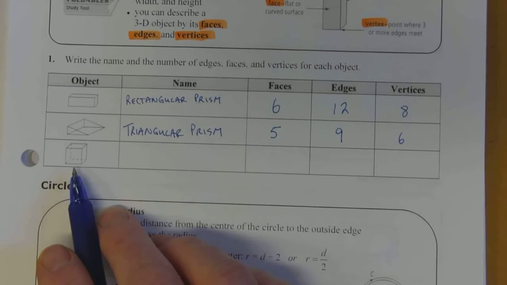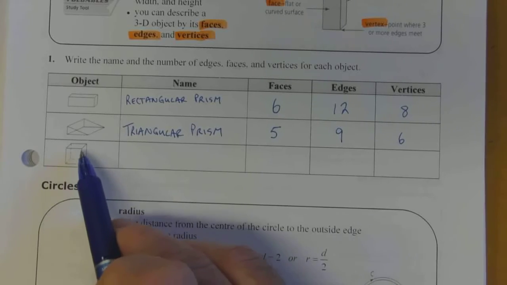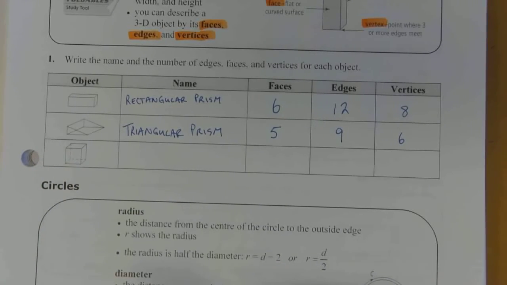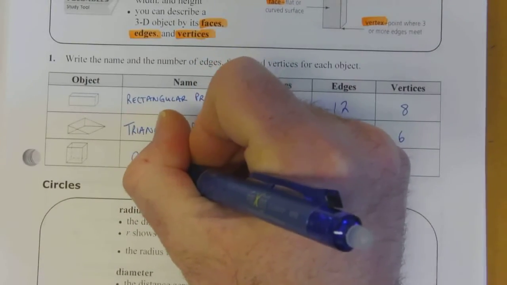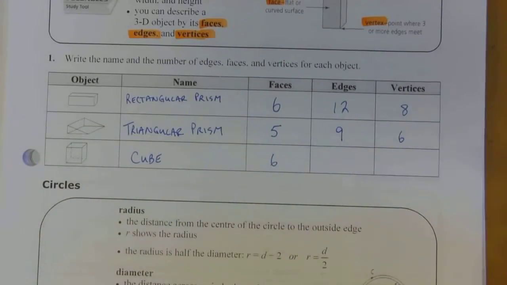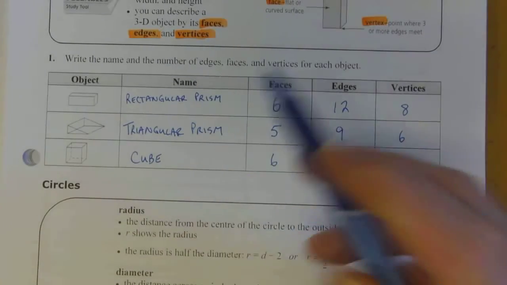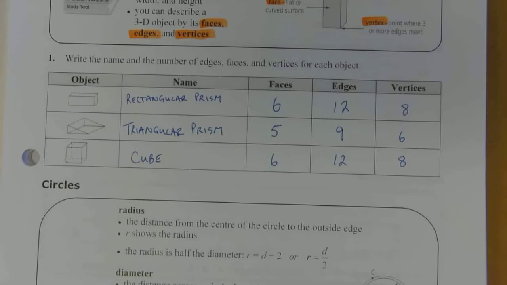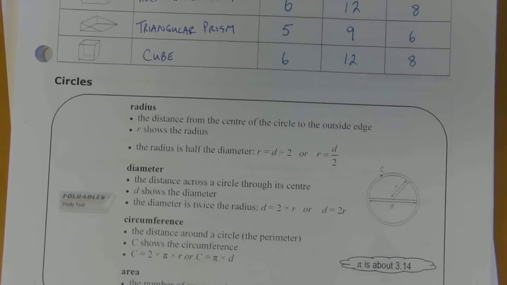Now, this next one is a bit of a special case. It is a rectangular prism, but because each face on this object is actually a square, it's a special case of a rectangular prism, and we call that a cube. But it has 6 faces, it has 12 edges, and it has 8 vertices, just like the rectangular prism. So there's some basic concepts about some fairly generic shapes that we may be working with. Next up, we're going to start talking about circles.